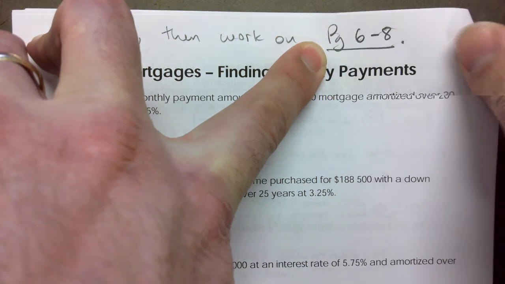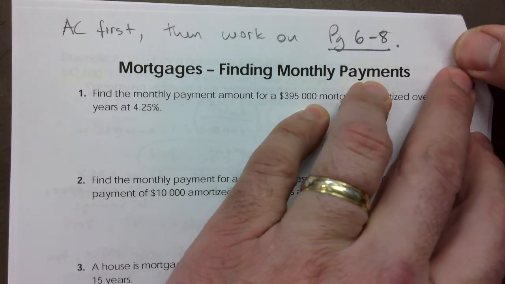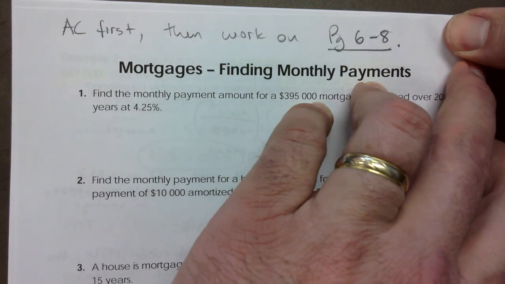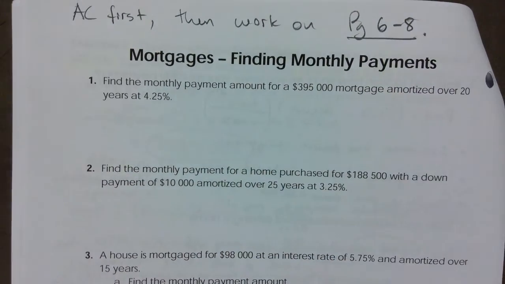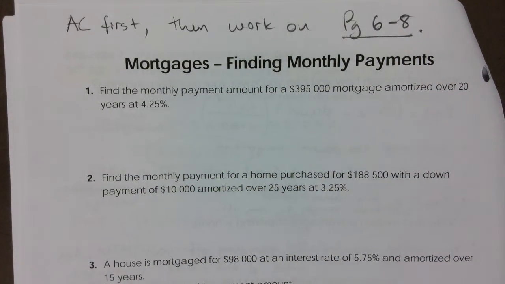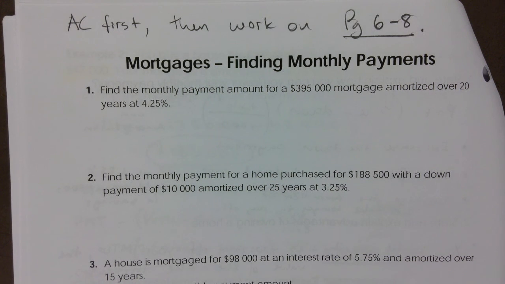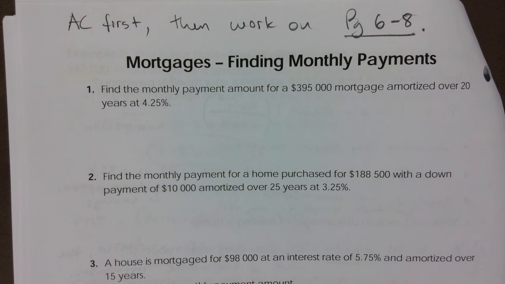I want you to be comfortable with mortgages. I want you to be able to read the question and not just expect the same scenario over and over. I want you to read carefully and see what are they asking me to do, okay?